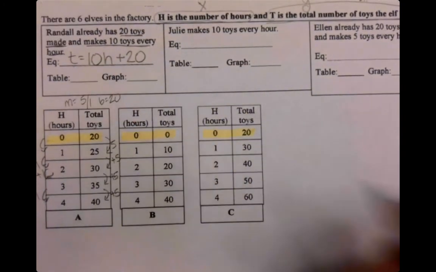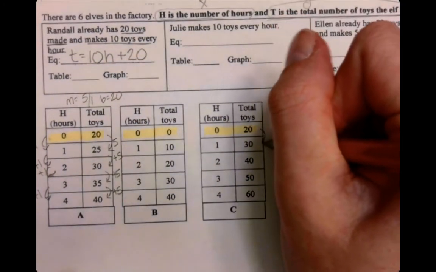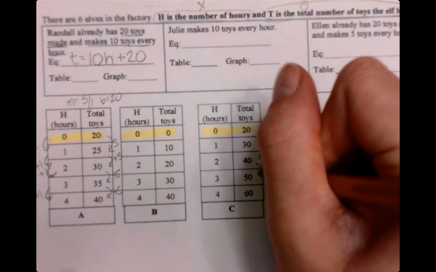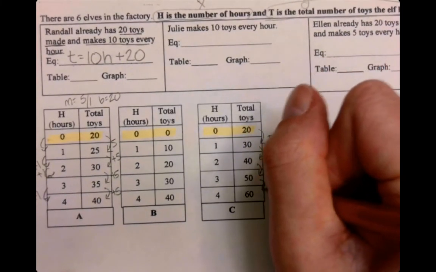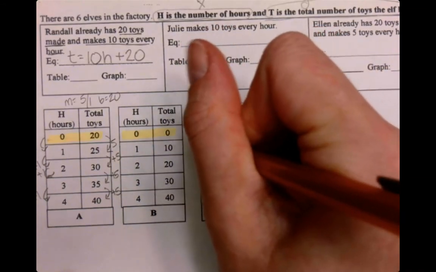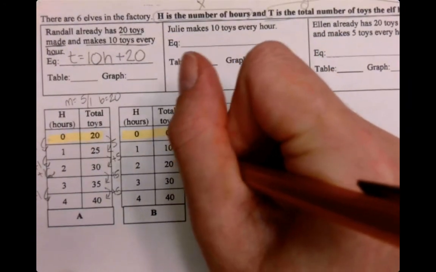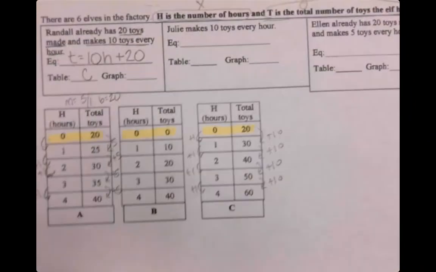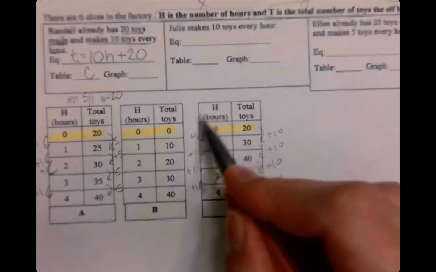Well, that's not our slope here, right? Our slope here is 10. So let's look at the other one. That's plus 10, plus 10, plus 10, plus 10. Okay, all right. So that means that C is going to be our answer to go with that one.